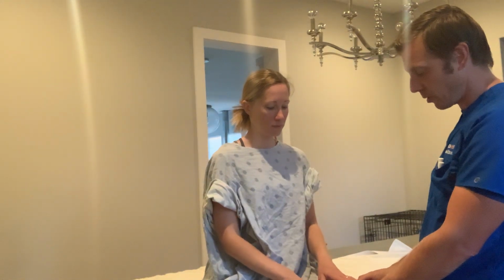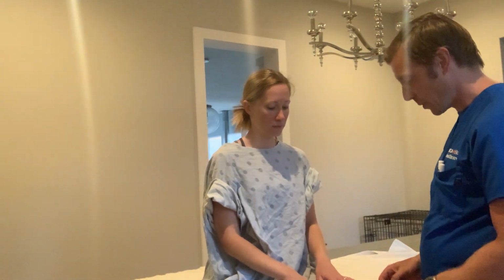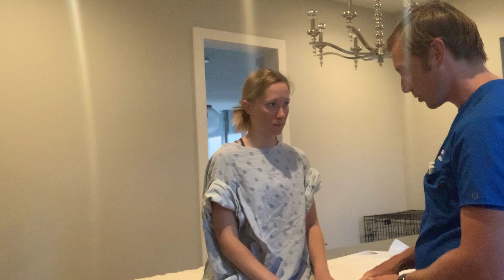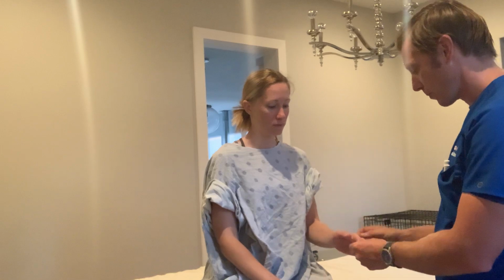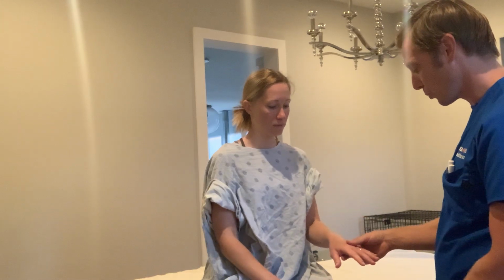We're going to be testing cap refill on her nails, making sure her nails have a nice color to them. We're going to be testing patients' range of motion with their fingers.